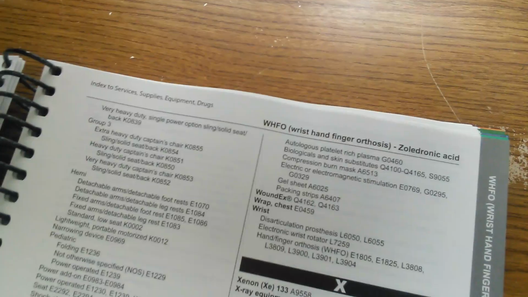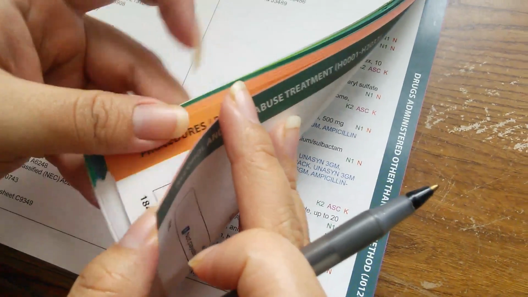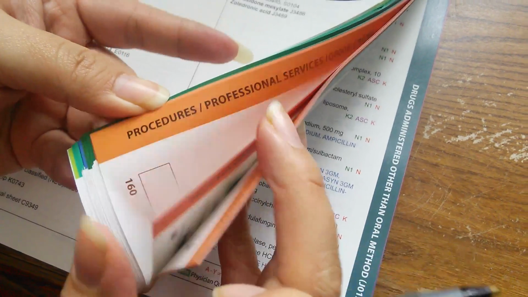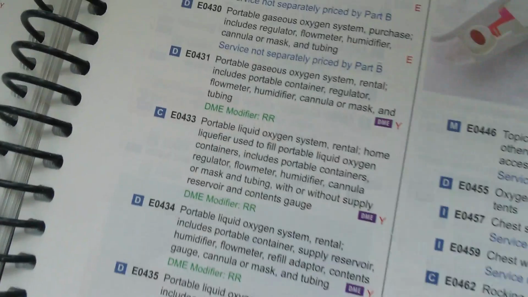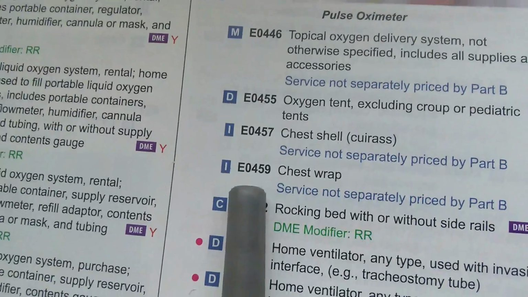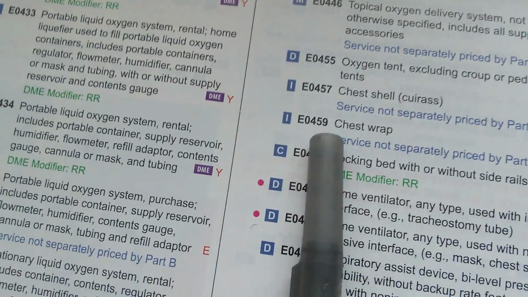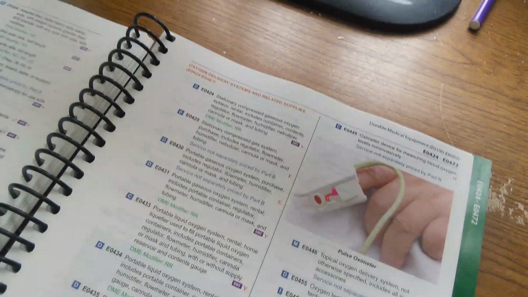Now we're going to check this in the tabular. So go to the tabular, looking for the code. Where is it? Here we go. That's exactly what we need. E0459 chest wrap. So that's how we confirm our code. Now we're going to read a little more theory about the HCPCS, and we're going to end this video like that.